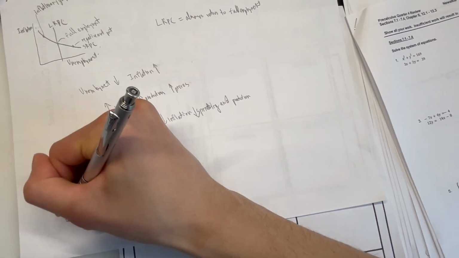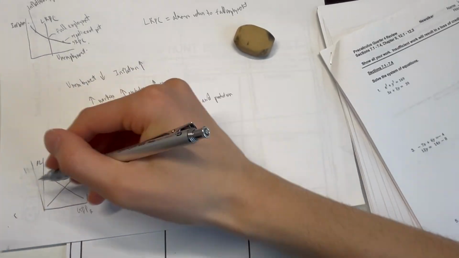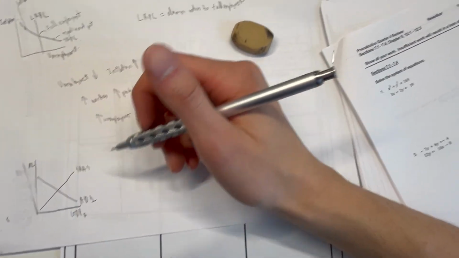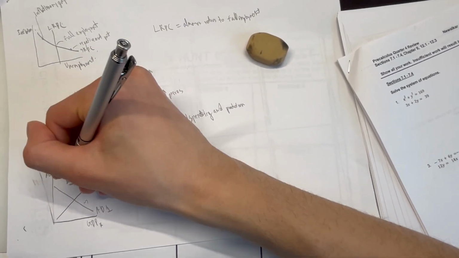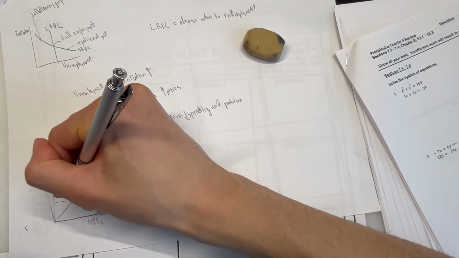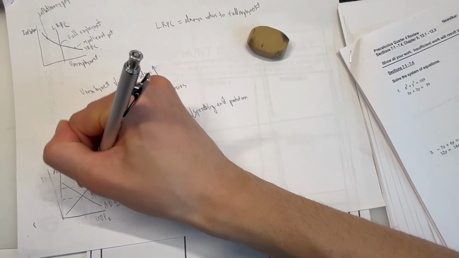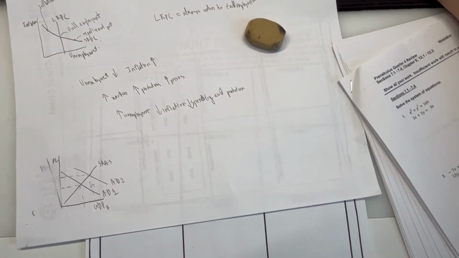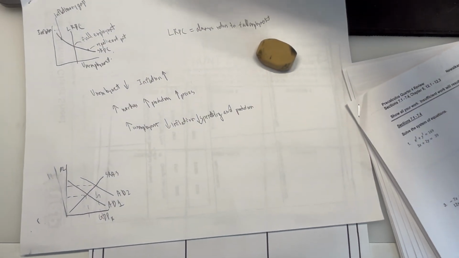Let's just call it 1. Okay, so after that, we're going to shift aggregate demand to the right. So now we have aggregate demand 2. So the equilibrium changes as well, which basically shows a higher price level as well as higher output.